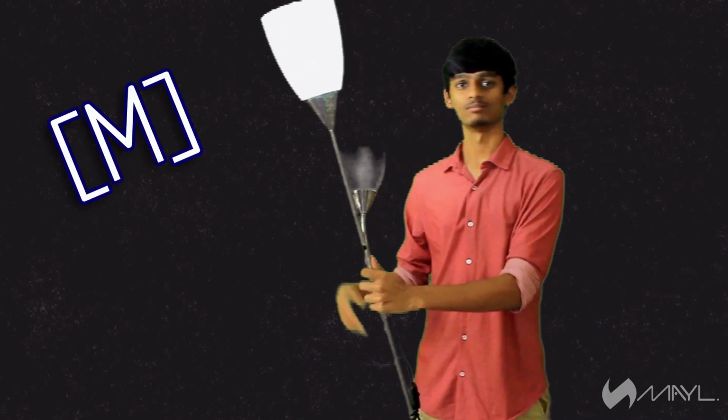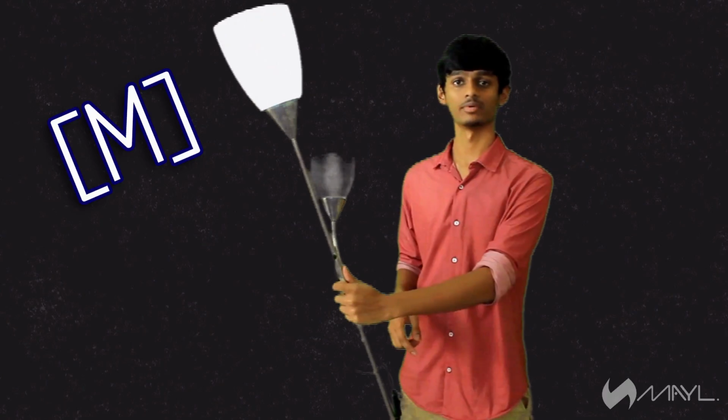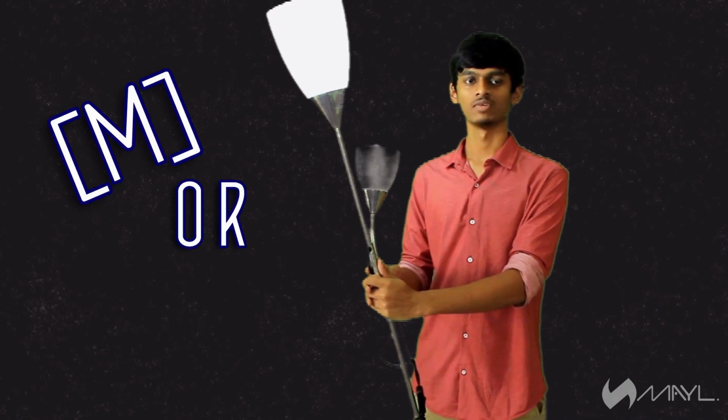And it was as meaningless as comparing, say, the mass of this bulb here versus the light that it emits, because of the fact that you can only compare two things as long as they have the same dimension.